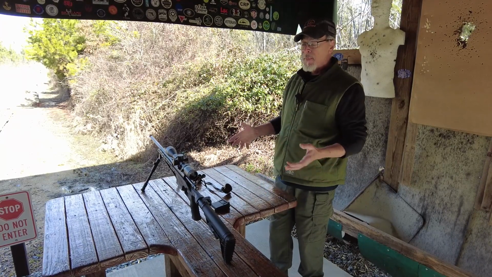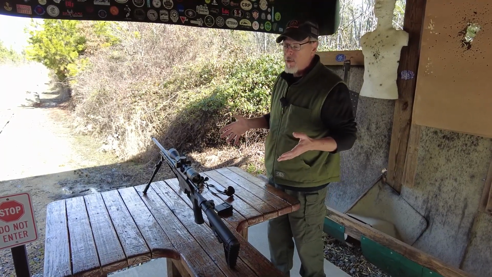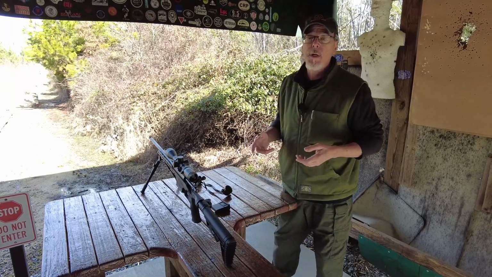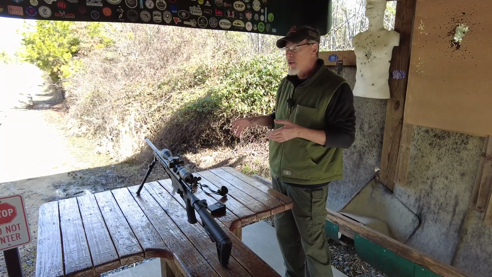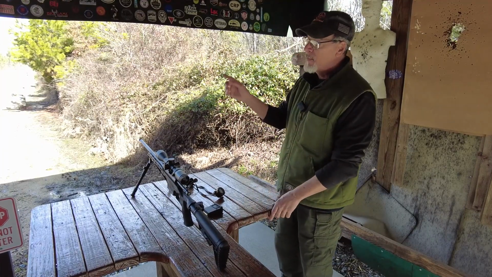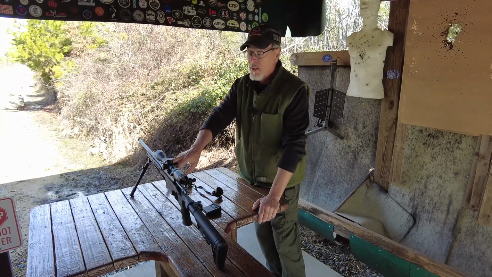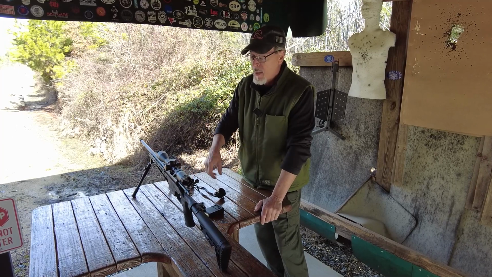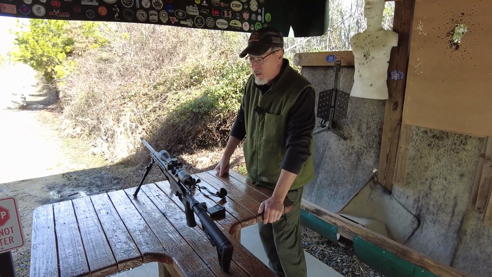It's real simple. Because it shoots .223, you can interchange your ammunition between your AR, your 5.56 platform, and this right here. You can use the same ammo, except you have to make sure you're running .223 because this is not the Wylde version, so we can't use 5.56 in it. There's a pressure load difference.